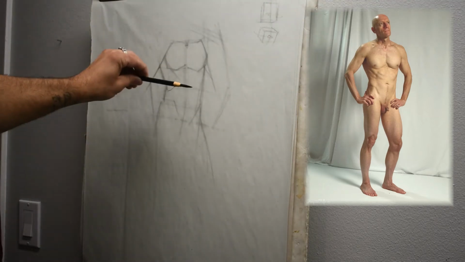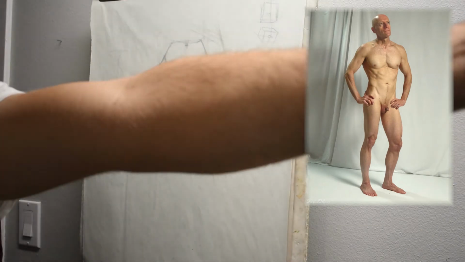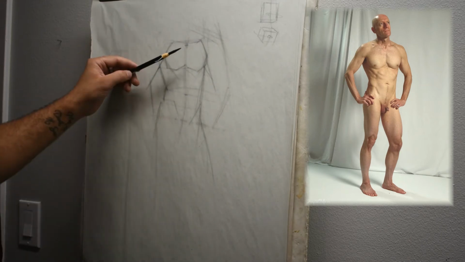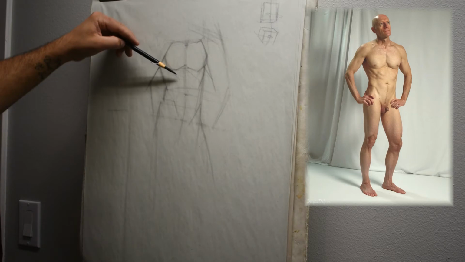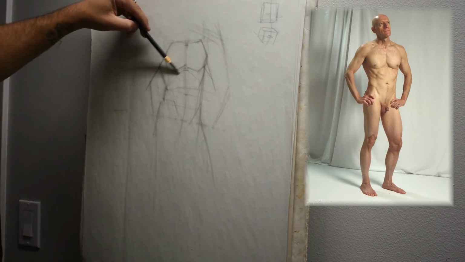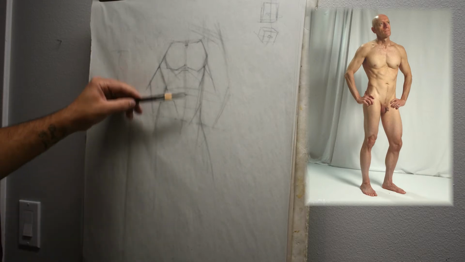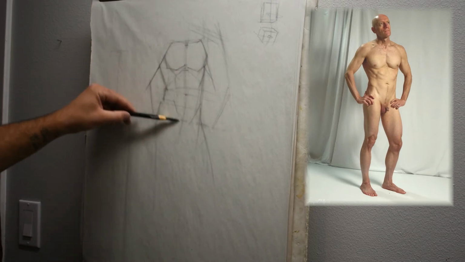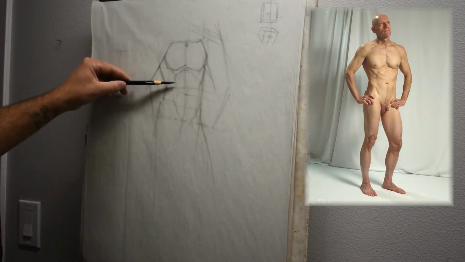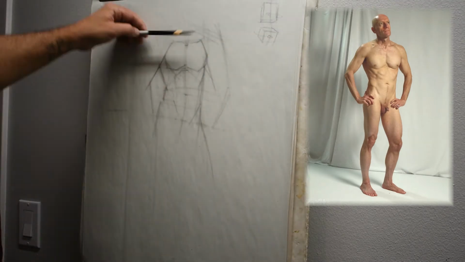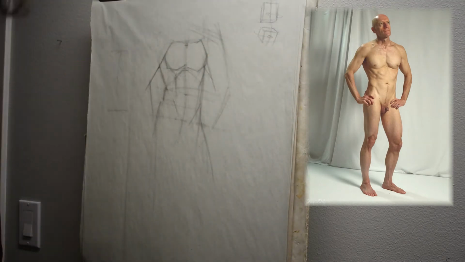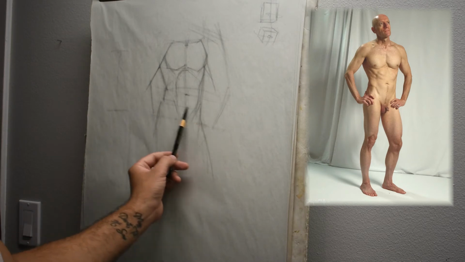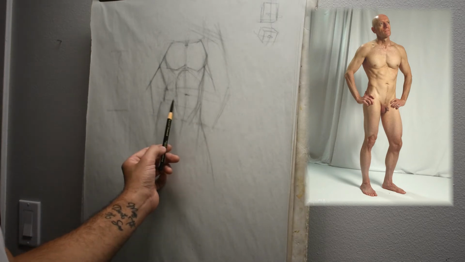Now let's just kind of over-exaggerating this form right now to try to find its abs. Okay, let's find this ASIS now officially.